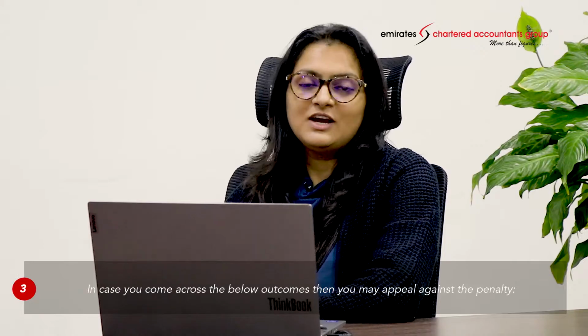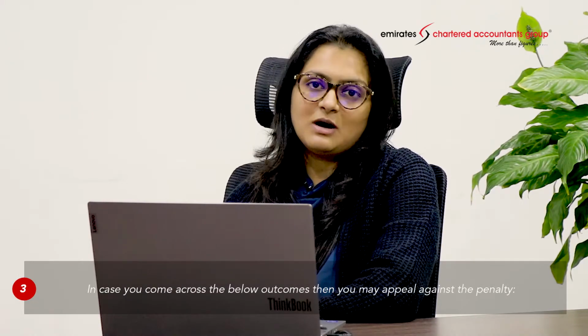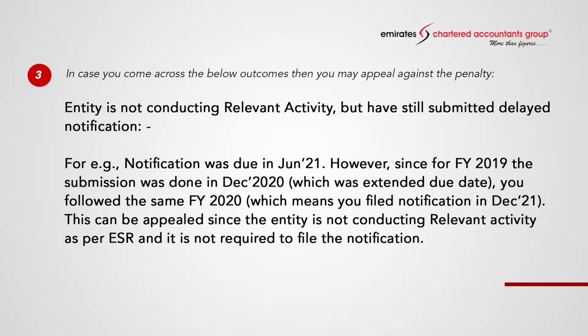Point number 3. You may appeal against the penalty if you come across the points on your screen. Entity is not conducting relevant activity but has still submitted the delayed notification. For example, notification was due in June 21 for the financial year ended December 2020.